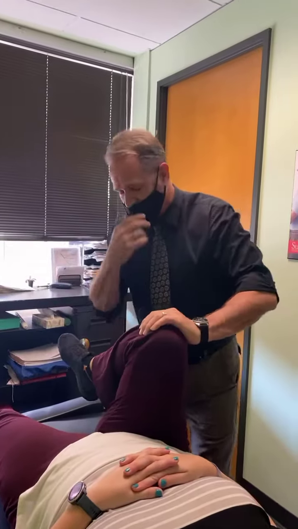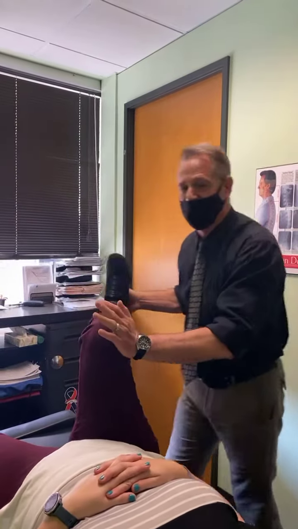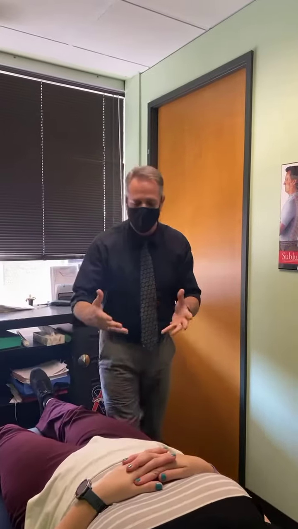Good. That puts a real fast stretch through the muscles and the capsule around that hip joint. And now we come out with more than triple the amount of motion that she can get in that hip. So that's going to help to open up that hip, help that low back move more freely, and help her feel better.